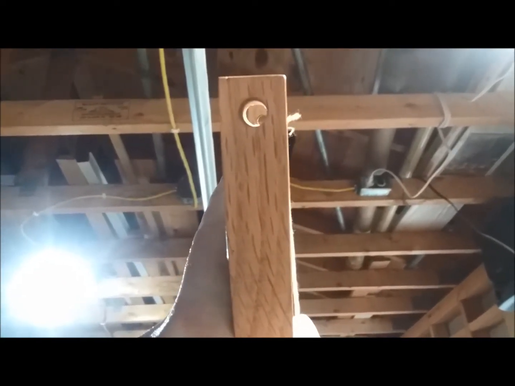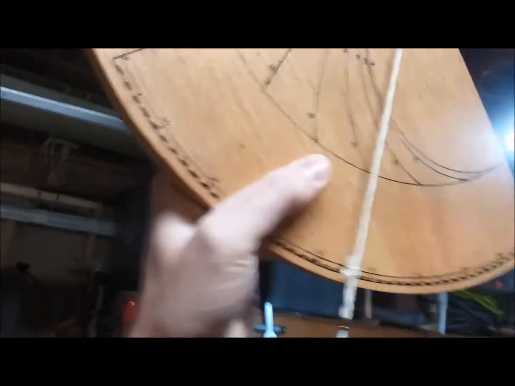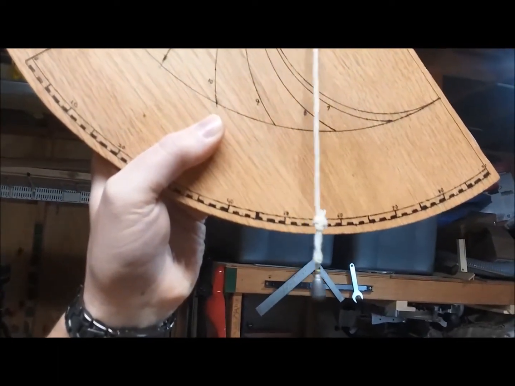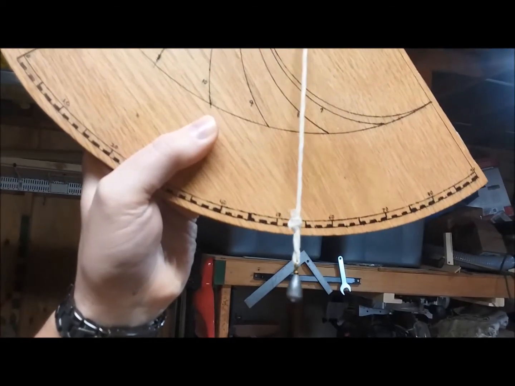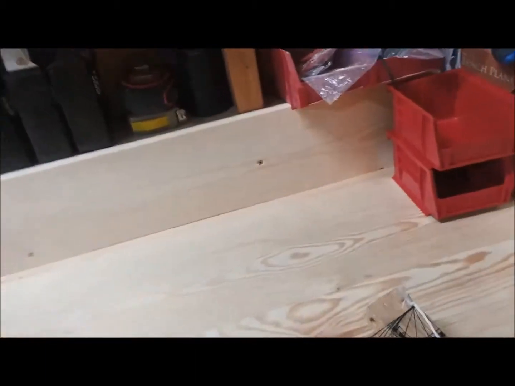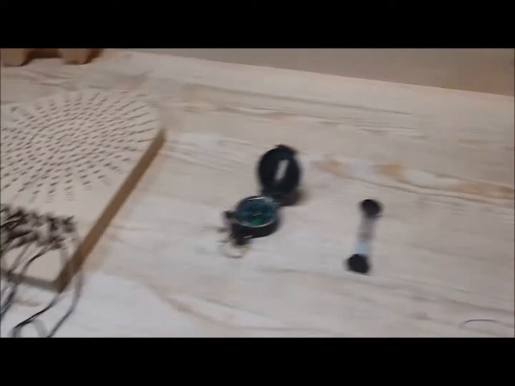Once you've sighted your star, you can look over here on this side. That line with the weight on it tells you the angle between the horizon and the North Star. So this measures angular distances, and that basically tells you what your latitude is on Earth.